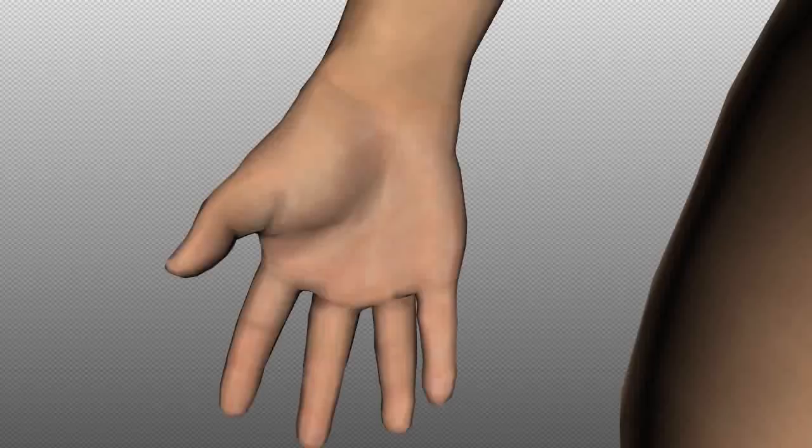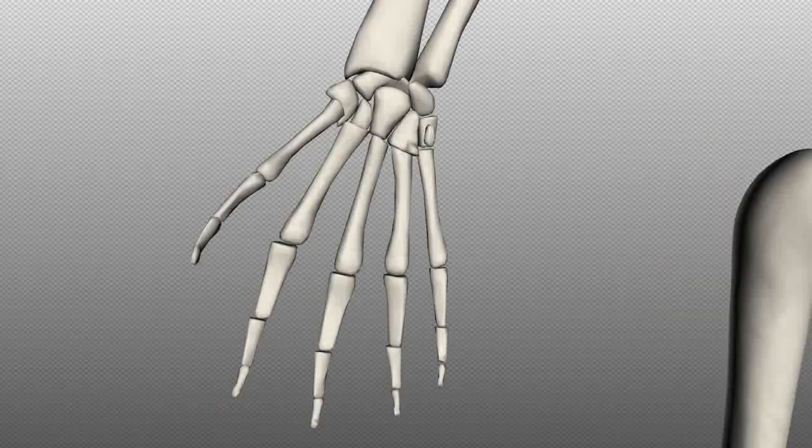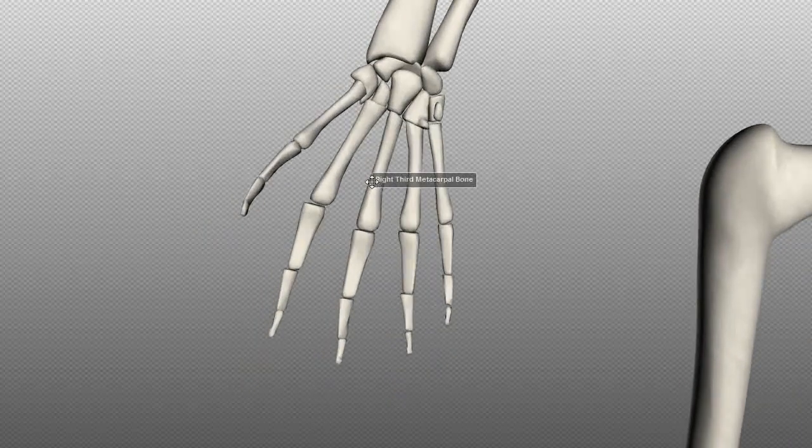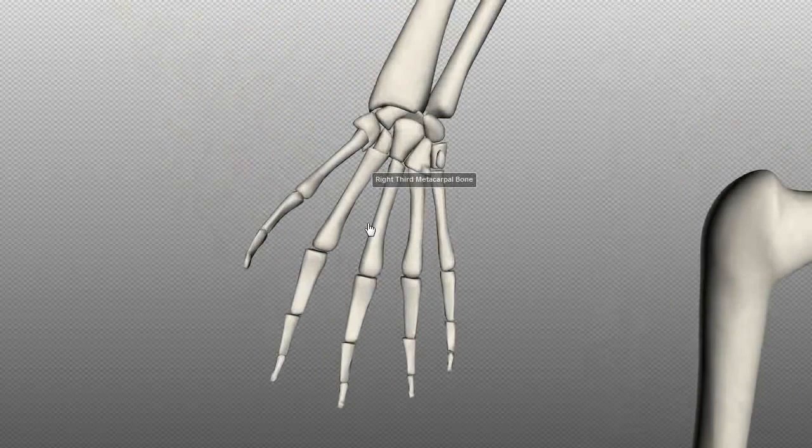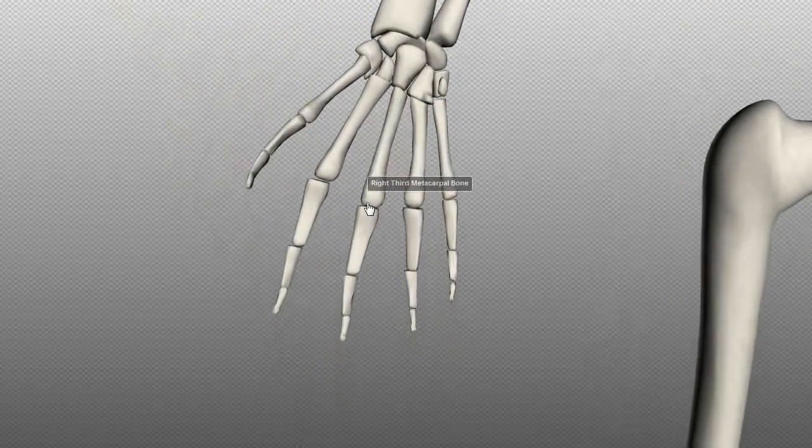So I'll just show you. If you look at the skin, you can see the position they lie, just before the fingers. So these are the metacarpal bones, and they're referred to as metacarpals 1 to 5. The thumb side is the first metacarpal, and you've got 2, 3, 4, 5. When you're referring to metacarpals, you refer to them as the first, second, third, fourth, fifth metacarpal.